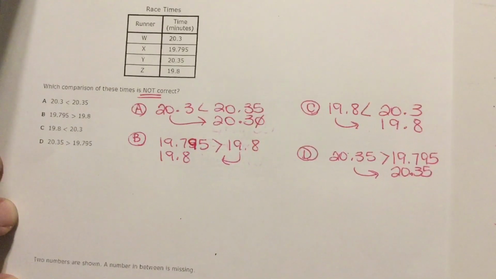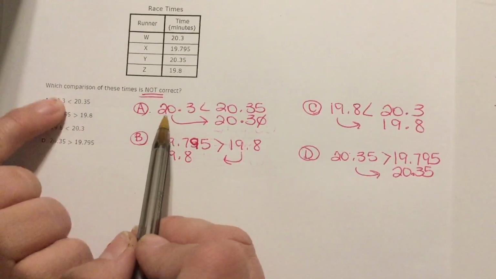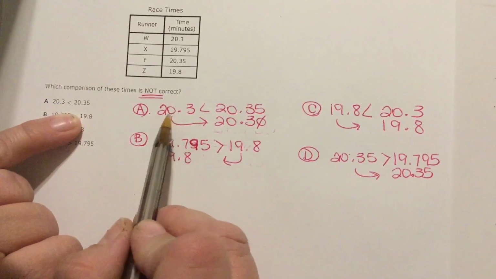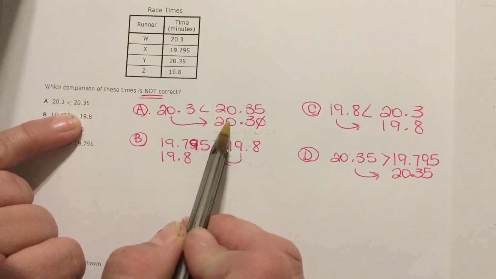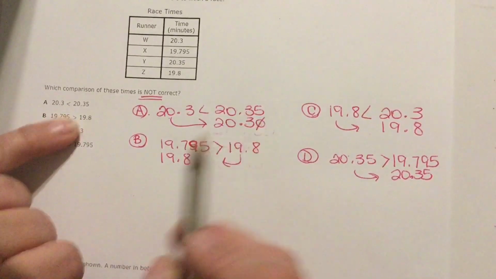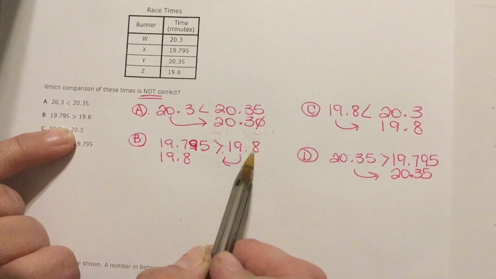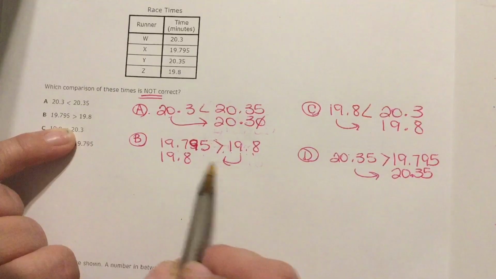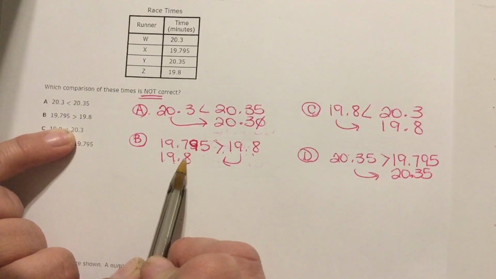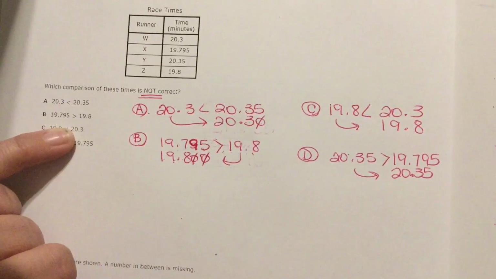All right, so let's look. So I did this one a little different just to show you another way to look at it. So I did A, 20 3/10 less than 20 35 hundredths. And then I took 20 3/10 and I just moved it over here, lining up the numbers and the decimals, and then filling in the hole with a 0. B was 19 795 thousandths, greater than 19 8/10. 19 8/10 is smaller, so I just pushed it over here and lined up 19 decimal and then the tenths place. Okay, and then I'm going to fill in the holes with zeros.